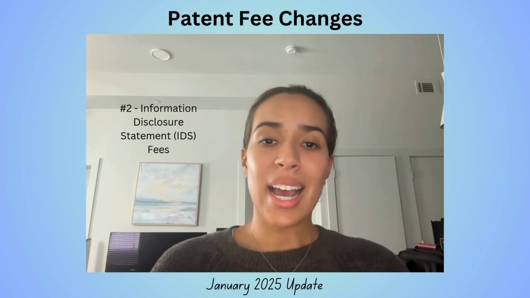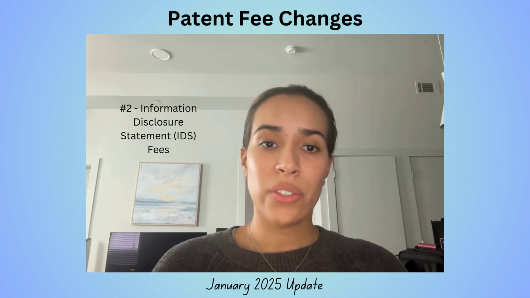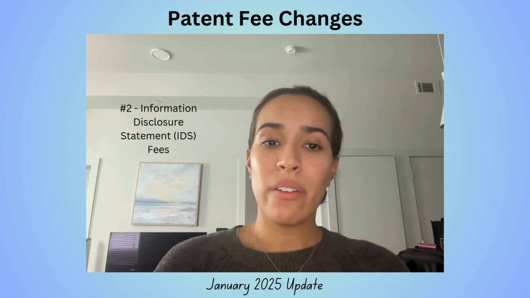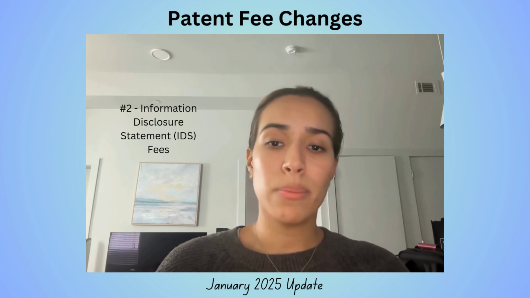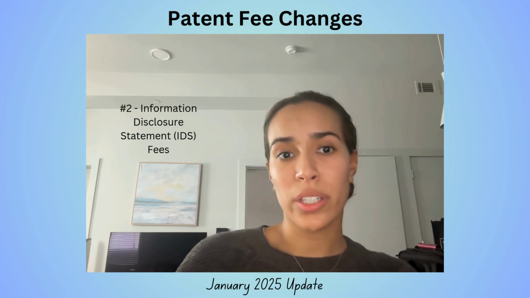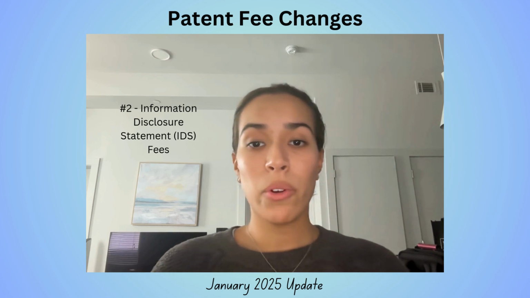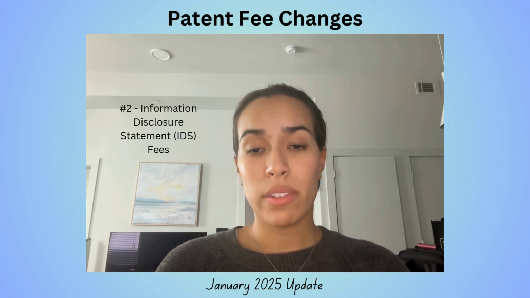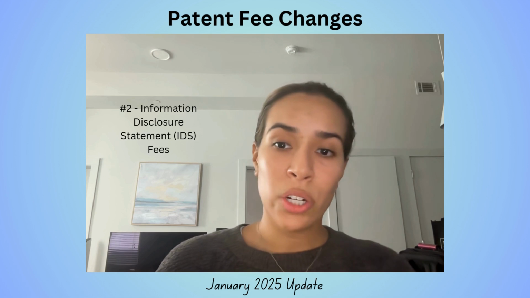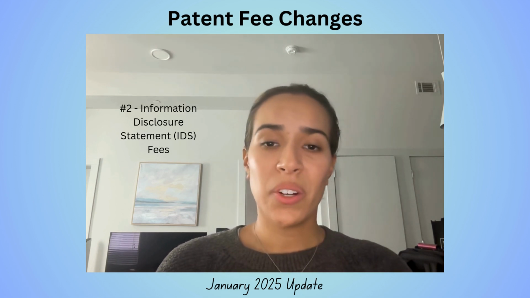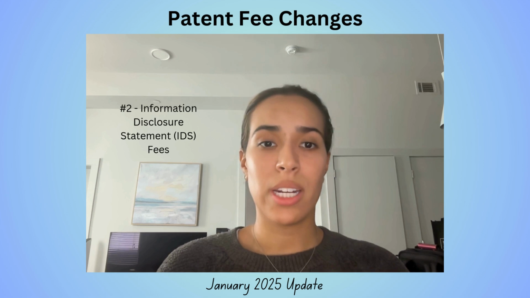The second is IDS fees. So IDS stands for Information Disclosure Statements. These are filed with every patent application, and we'll see the introduction of a new tiered fee system that depends on how many citations are included. So $200 for an IDS with over 50 citations, $500 for an IDS with over 100 citations, and $800 for an IDS with over 200 citations.